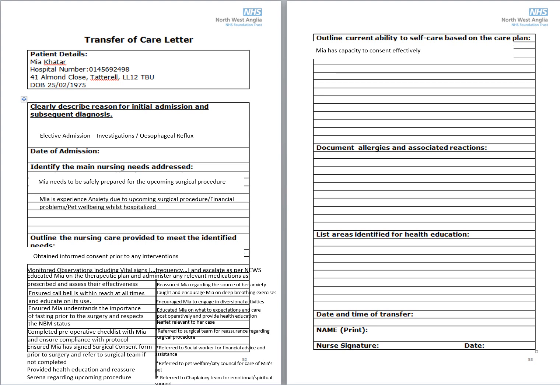So in this case, post-procedure care could be anything around remaining nil by mouth immediately after the procedure, and introduce liquids and then solids slowly.